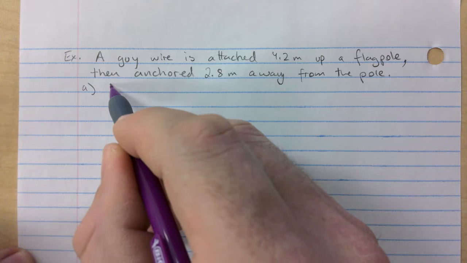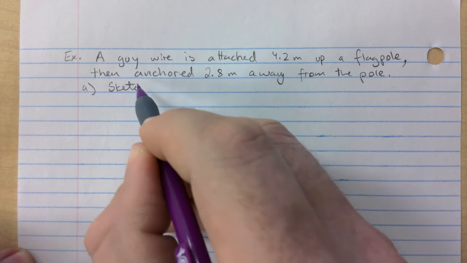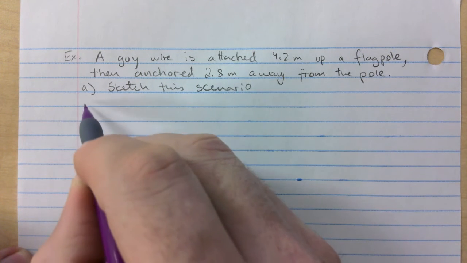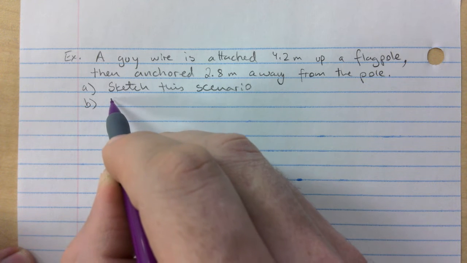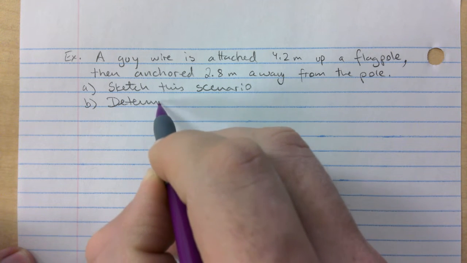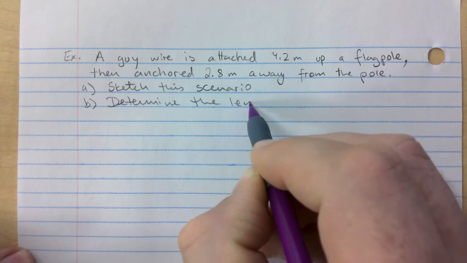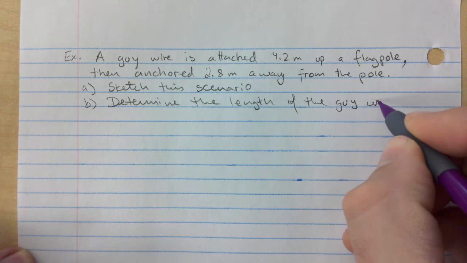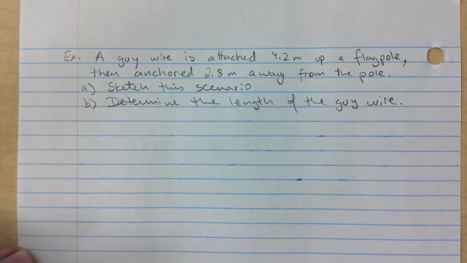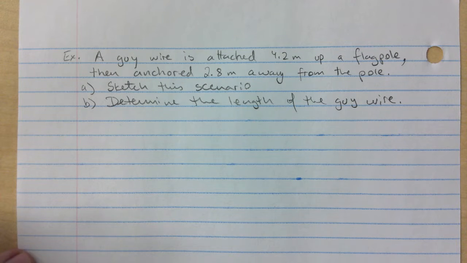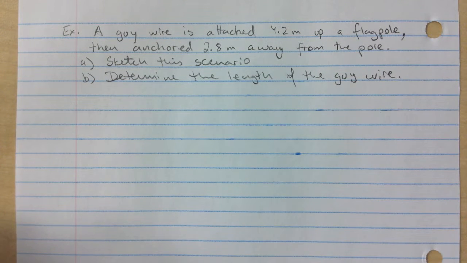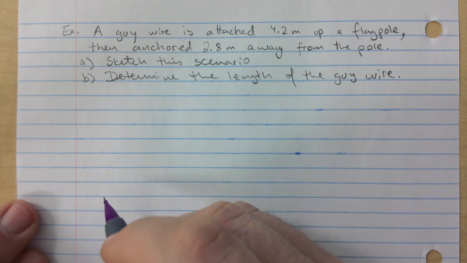A. Sketch this scenario. And then B. Determine the length of the guy wire.